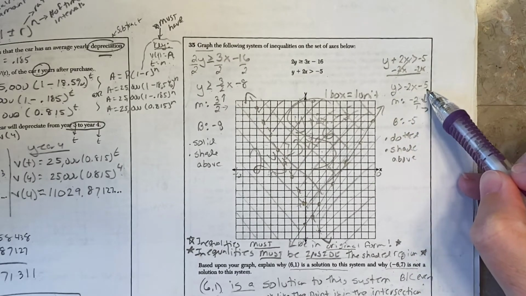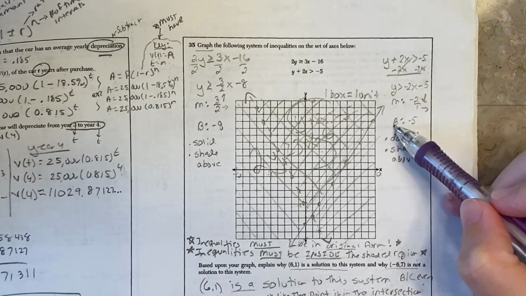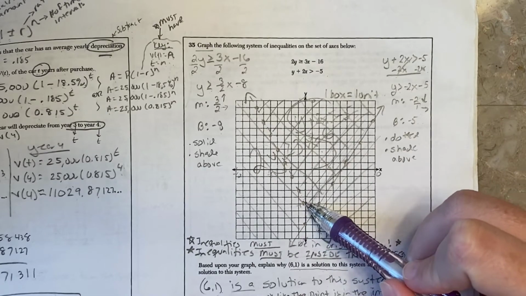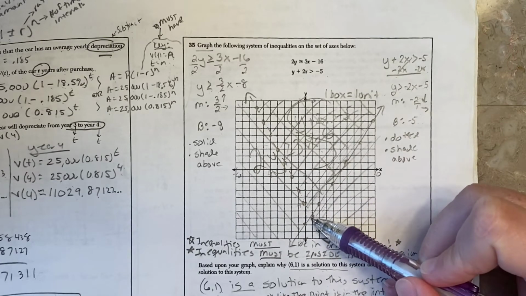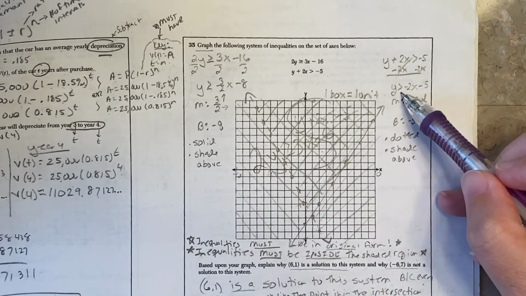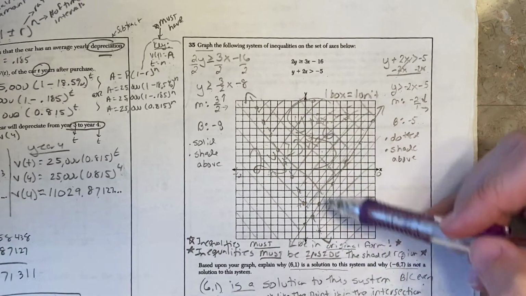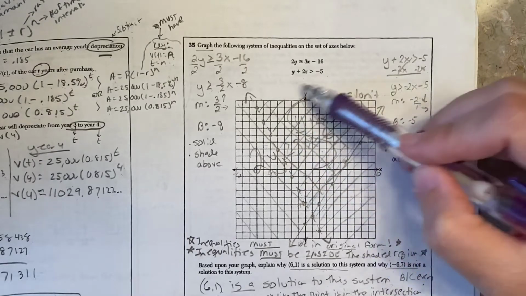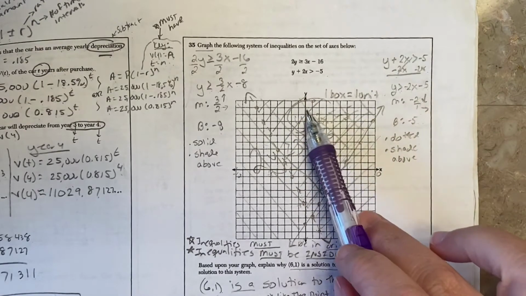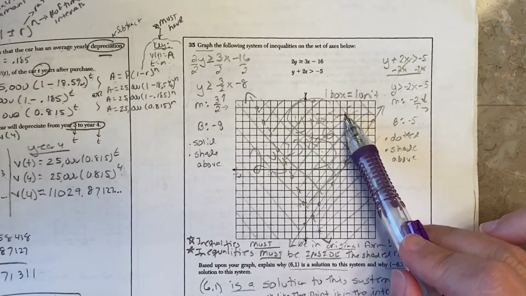Okay, for the second one, you subtract 2x from both sides, and that gives us y is greater than negative 2x minus 5. So my slope is negative 2 over 1, and my y-intercept is negative 5. So I'm going to go to negative 5. I'm going to go down 2, right 1, down 2, right 1. Careful, this one is dotted, okay? Greater than does mean dotted, so make sure I can see that it's dotted. Here's my negative 5, and I also want to shade above. And again, it's hard to see, but that's the original form inside the shaded region.